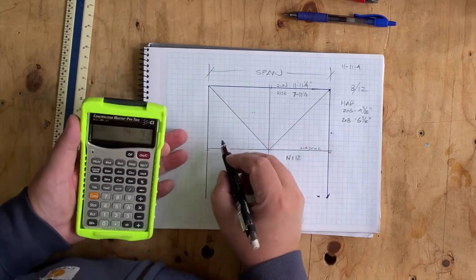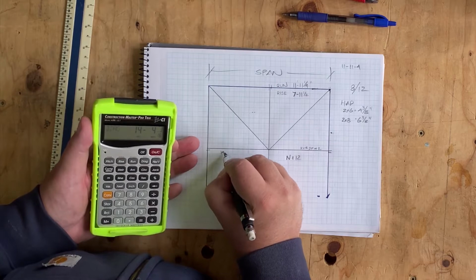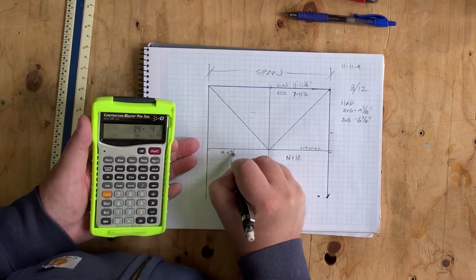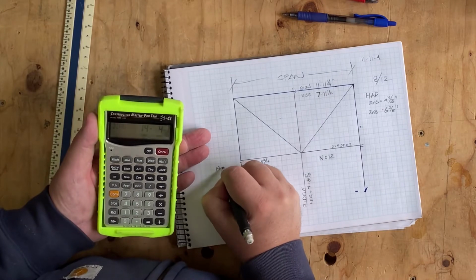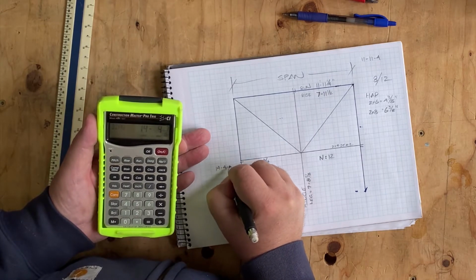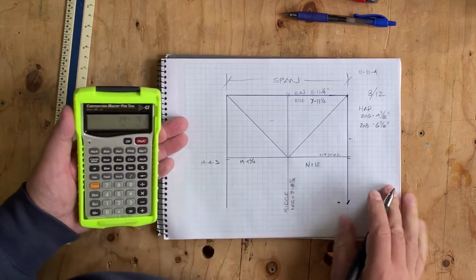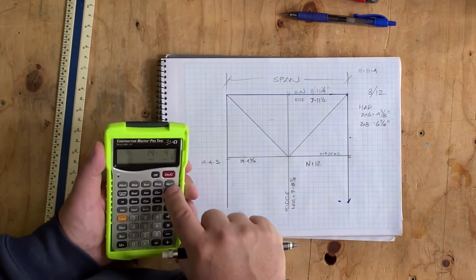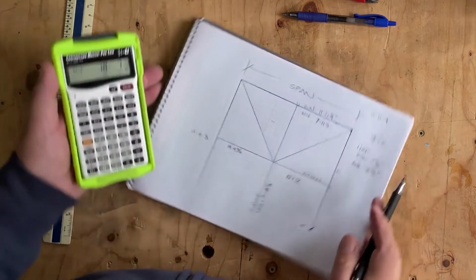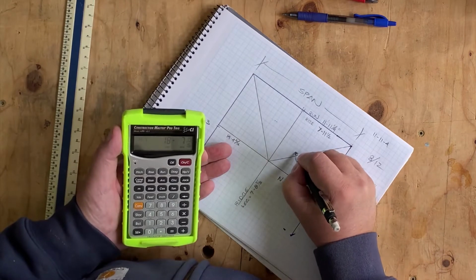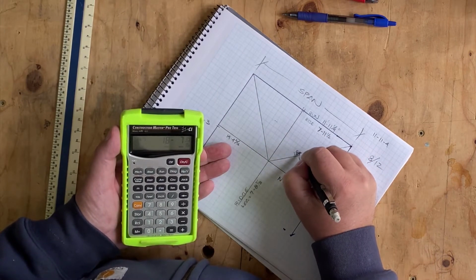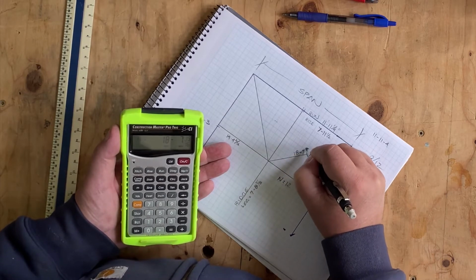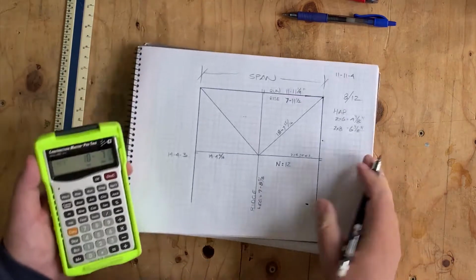So there's the rafter, 14 foot 4 3/16, or 14 4 3. And then the hip, and this is on the diagonal, is 18 foot 7 15/16.